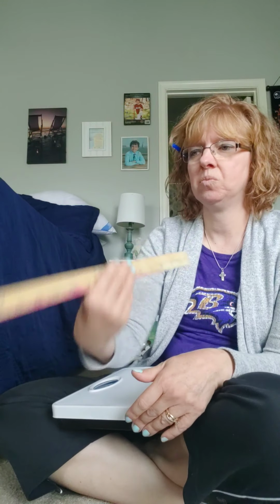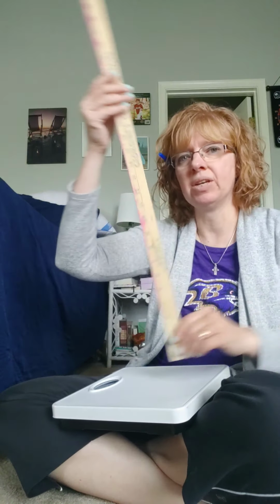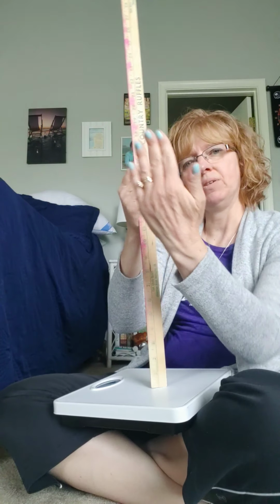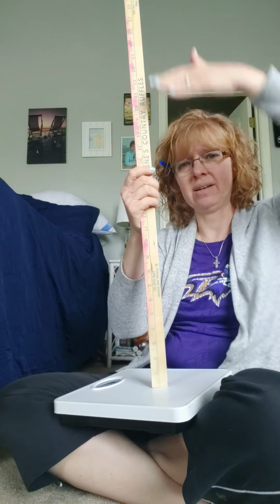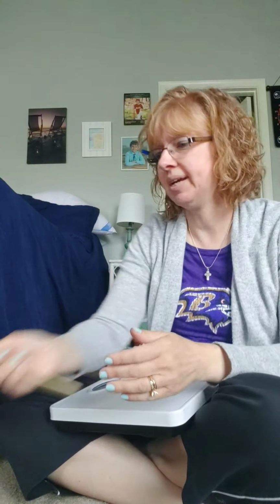Then there's also the kind of scale that you can stand on that tells you how much you weigh. When you go to the doctor, they usually ask you to stand on it so they can weigh you. They also have a big one of these that's even taller than a yardstick, and they usually have you stand up against it to see how tall you are.